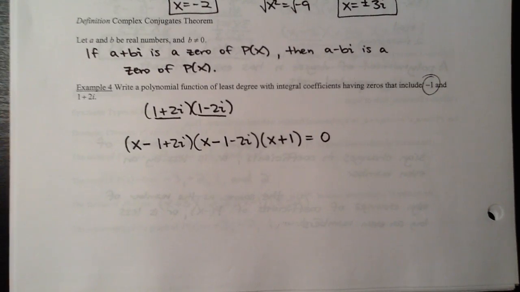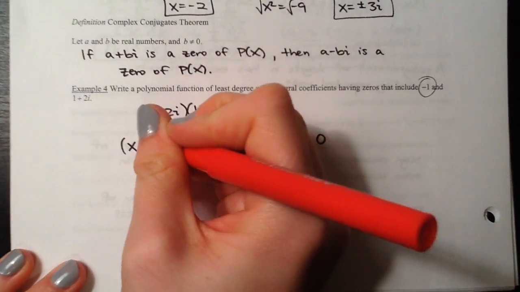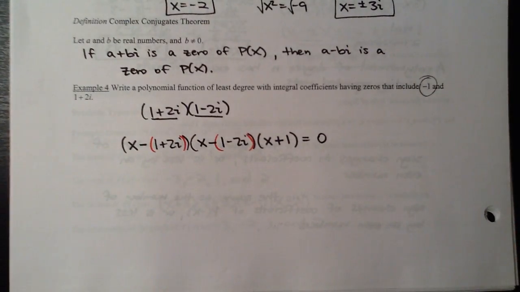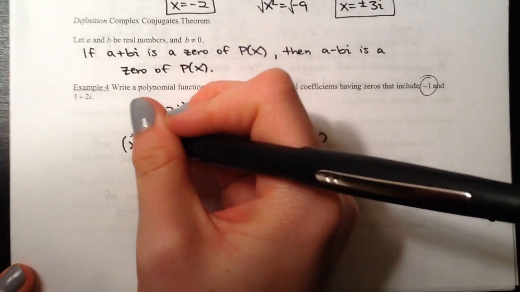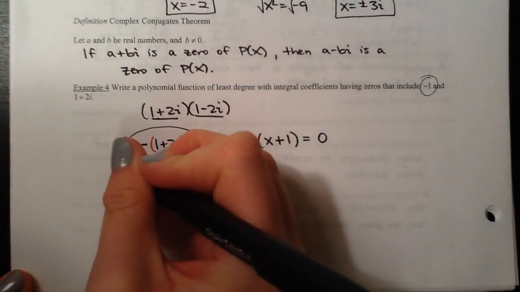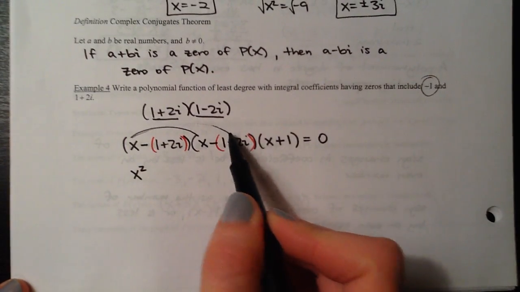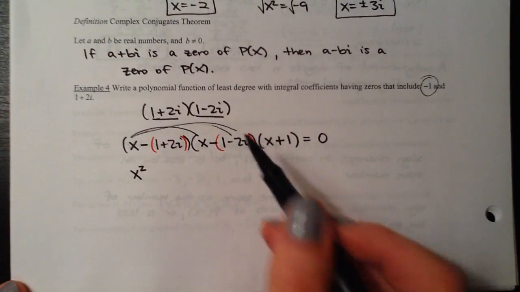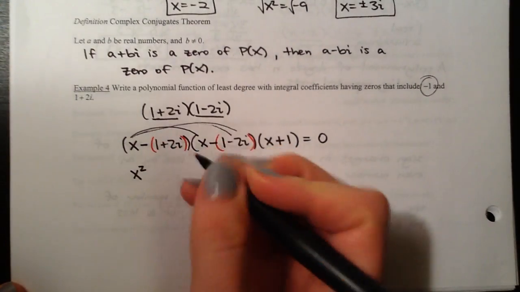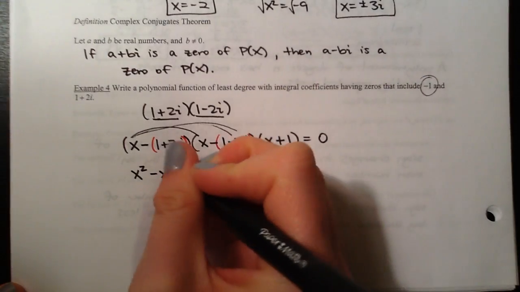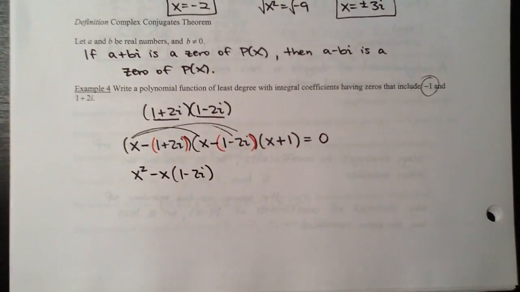So what I want us to do is, instead of doing a three-piece, I want us to think of this as one term when we're foiling. So here's how this is going to work. We're going to have x times x, which gives us x squared. Then we're going to have x times this complex number right here, x times 1 minus 2i.